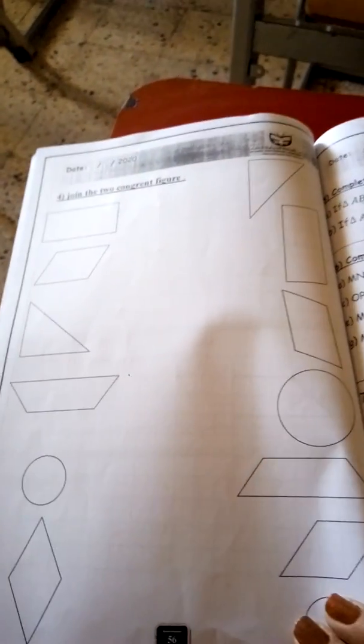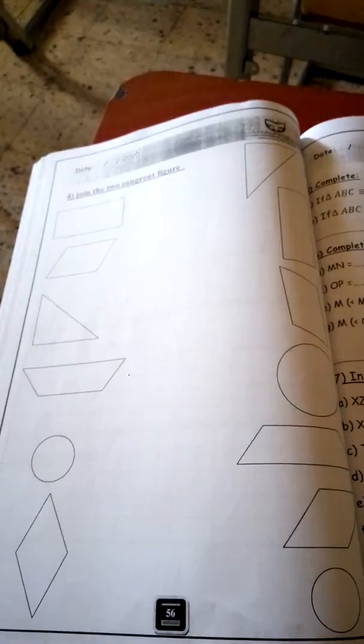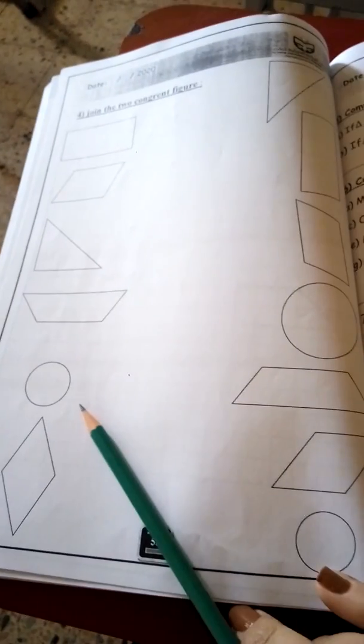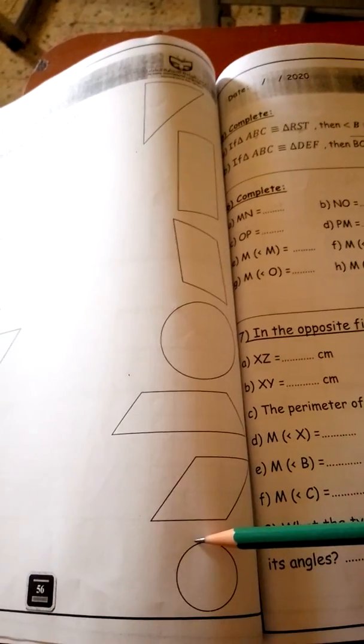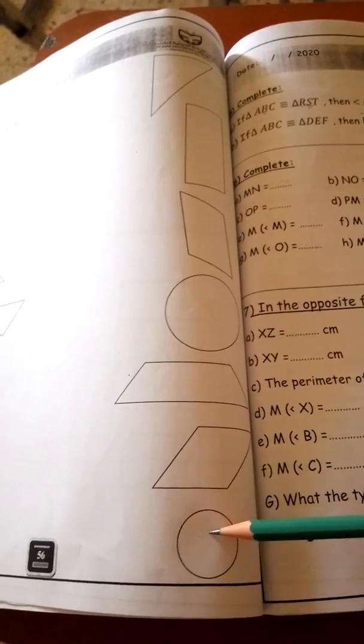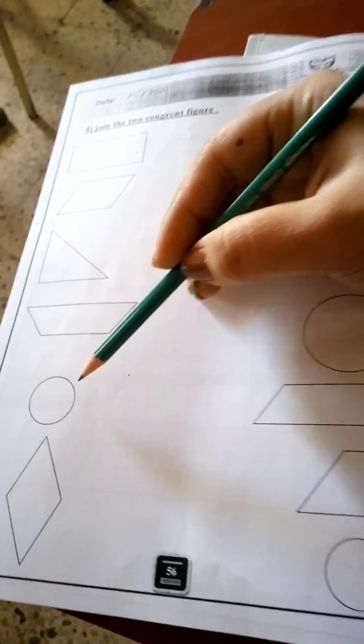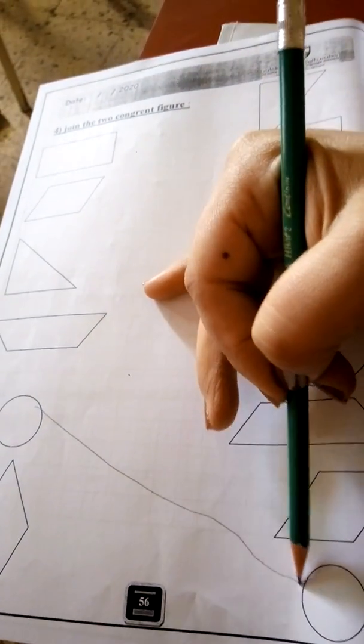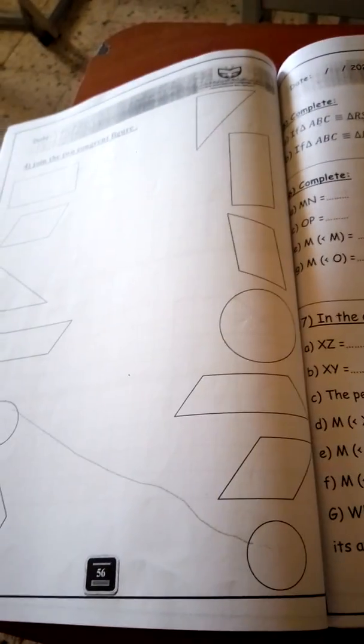تمام. طب Miss, booklet page number 56. Join the two congruent figures. اقدر طبعا يعني for example دي ممكن ناخدها homework. I have a small circle. يبقى what's the congruent circle? This or this? Of course this. يبقى join them. تمام.